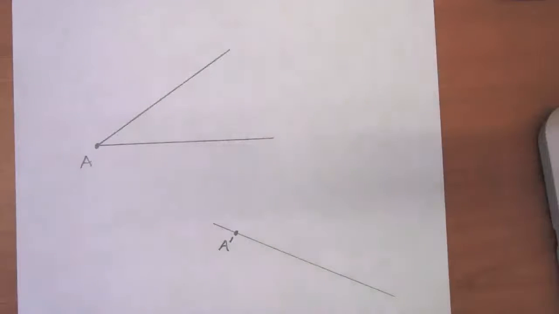All right, so I've got that angle there with the vertex at A, and I've got a line here with a point A prime marked. So I want to construct an angle whose vertex is at A prime that is congruent to angle A.